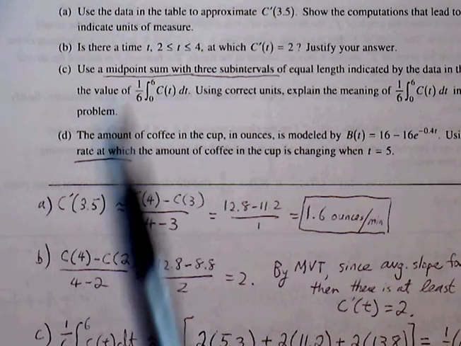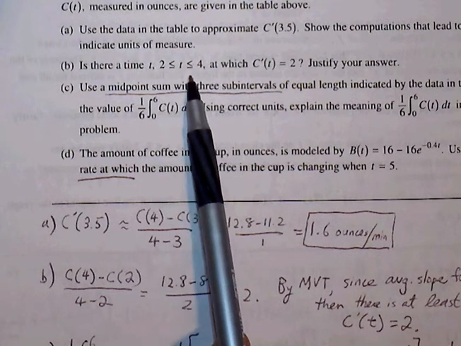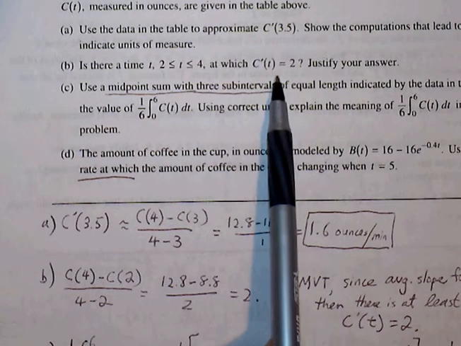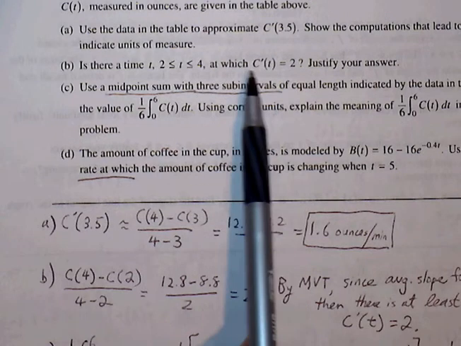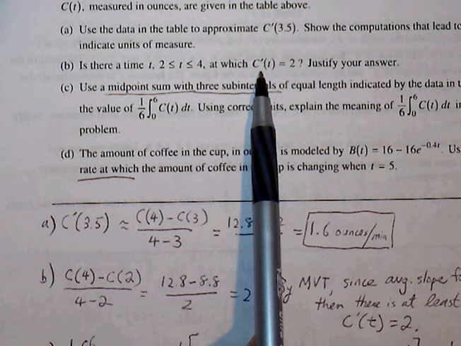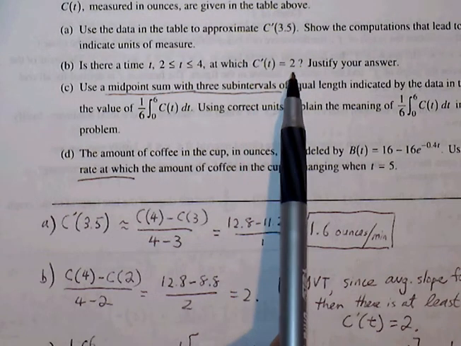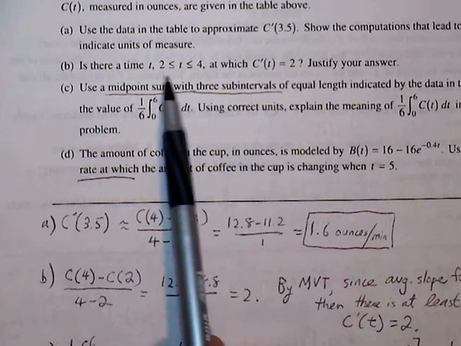Part B, is there a time t between 2 and 4 where c prime of t is equal to 2? So it's asking, is there going to be a time when the rate of change in ounces per minute is going to be exactly 2 ounces per minute? And this refers to can we apply the mean value theorem here?